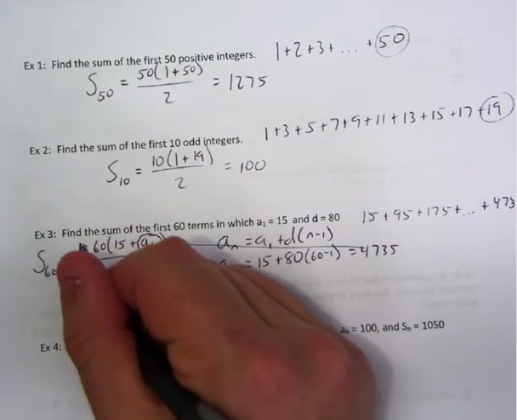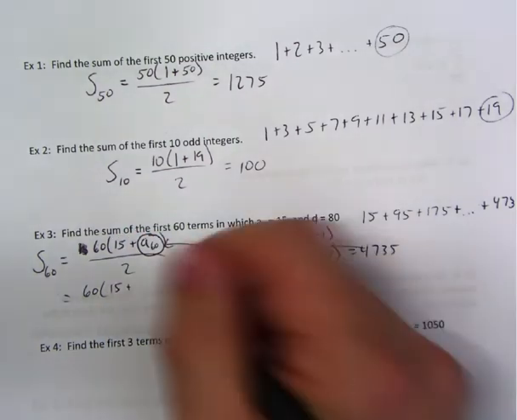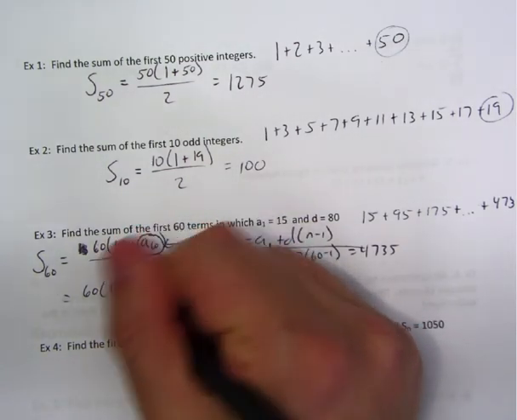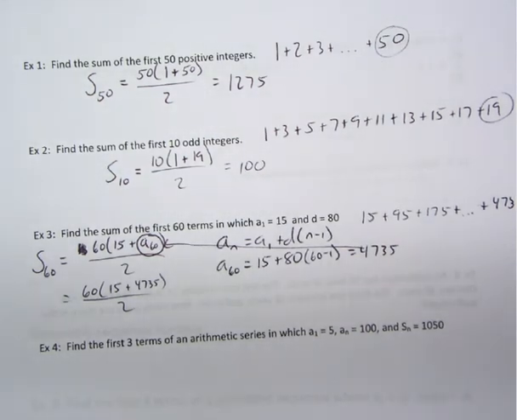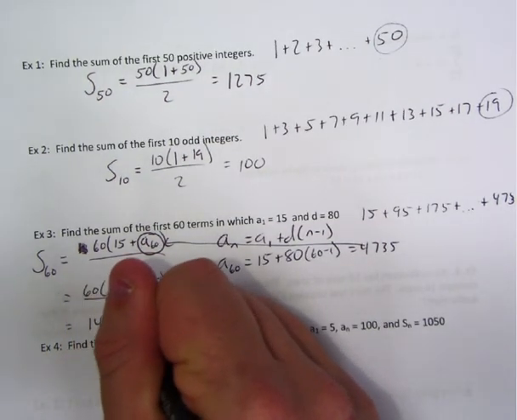So in my calculator, I just have to do 60 times whatever 15 plus 4735 is, divided by 2. And we get 142,500.